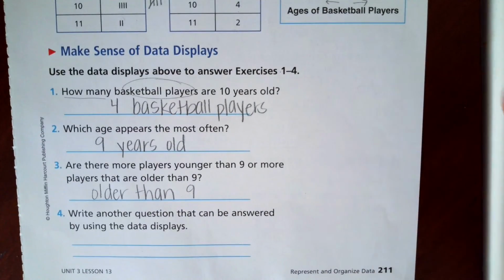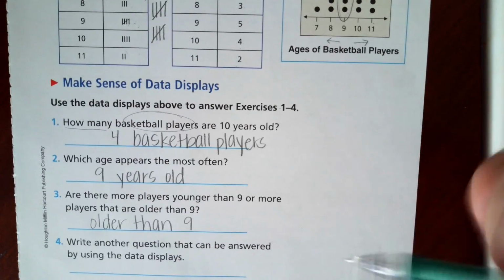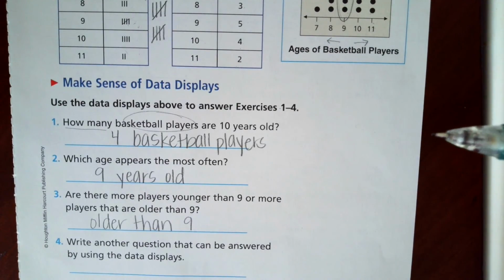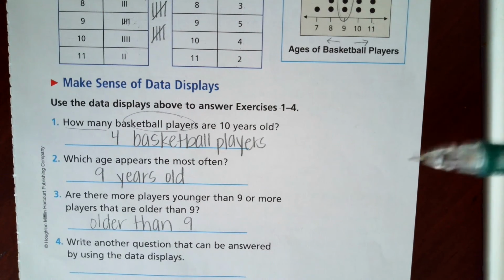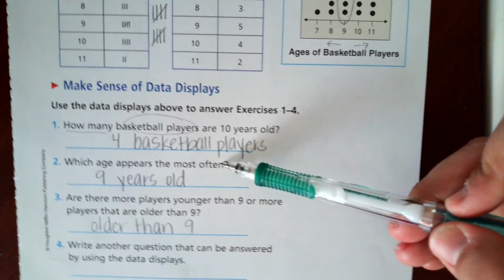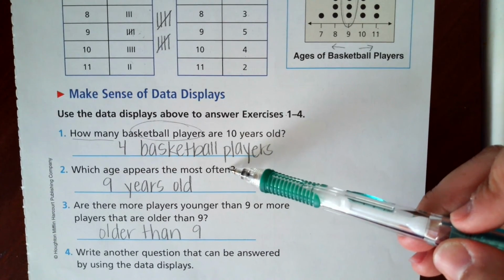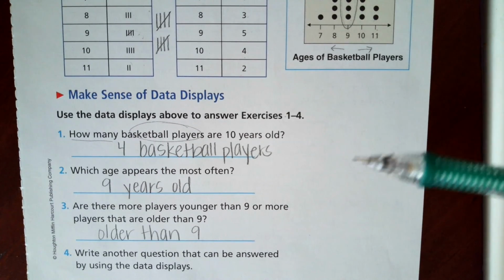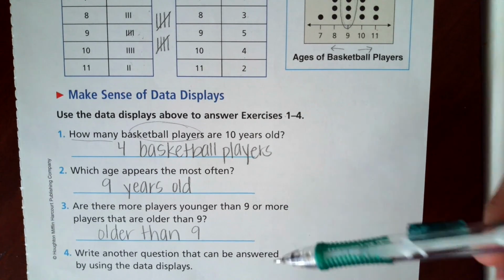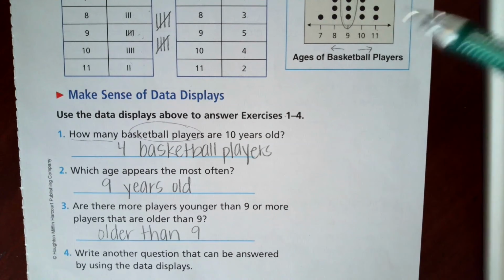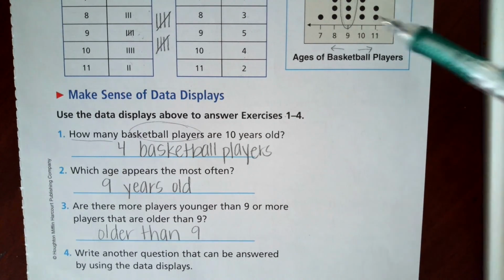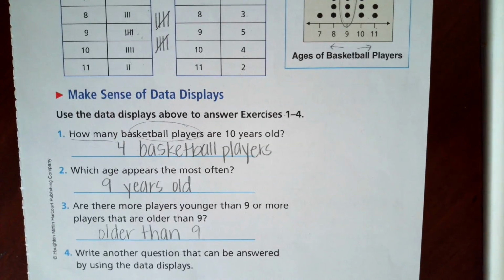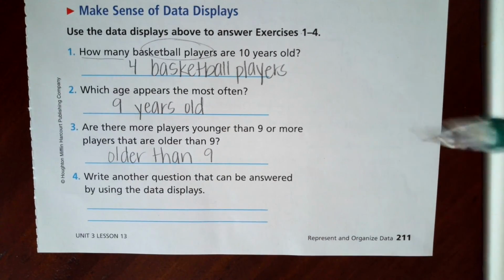All right, and our last question for today, it wants you to write your own question. You can use numbers 1, 2, and 3 to guide you, to help you figure out a question you can ask. You can ask about which one appears the least often. You can ask how many are 10 and 11 years old. You could ask how many are older than 8, how many are younger than 10. Anything like that would work. So right now, you're going to pause the video and write your question.